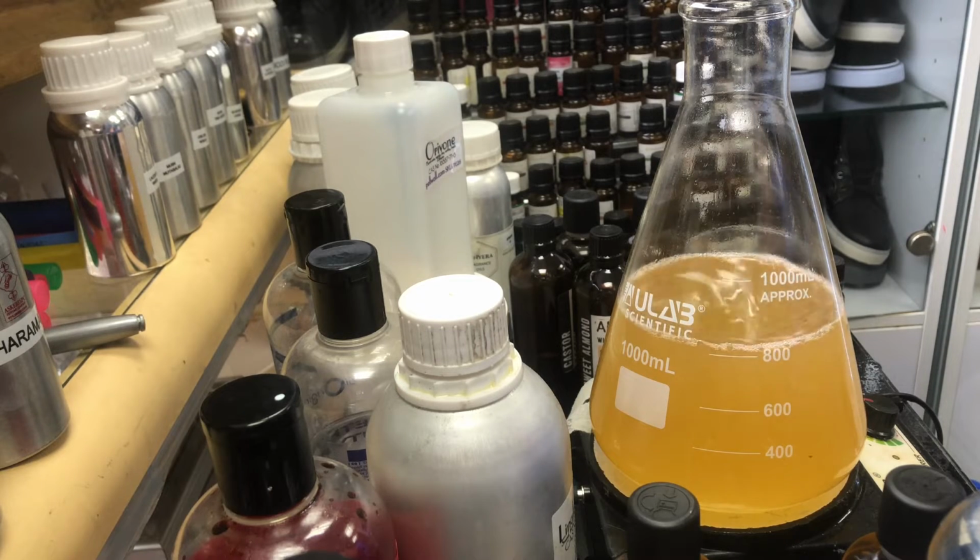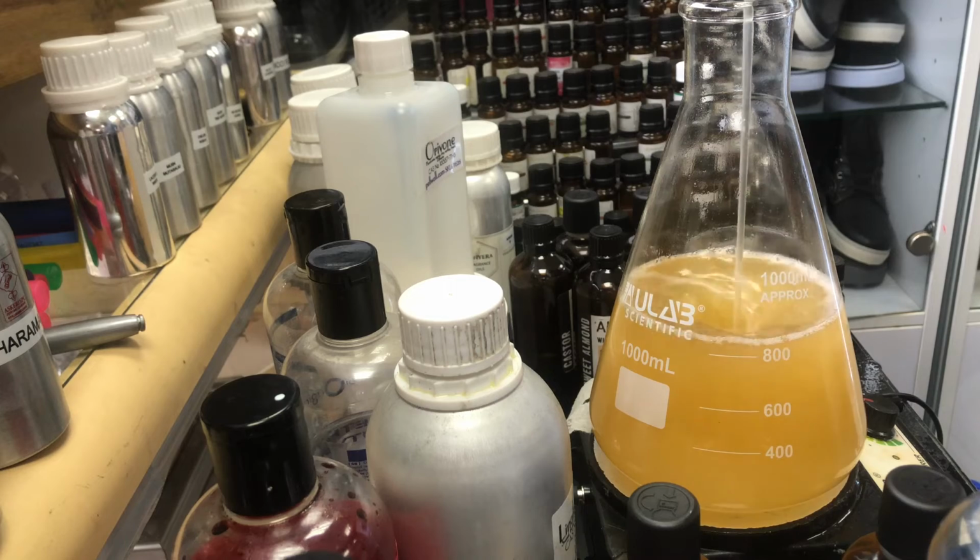So Hedione 25 ml, and ISO Super, I would say, just use 5 ml to 10 ml. So the Hedione will give a floral impression. So it's roughly 30 ml of those two mixtures.